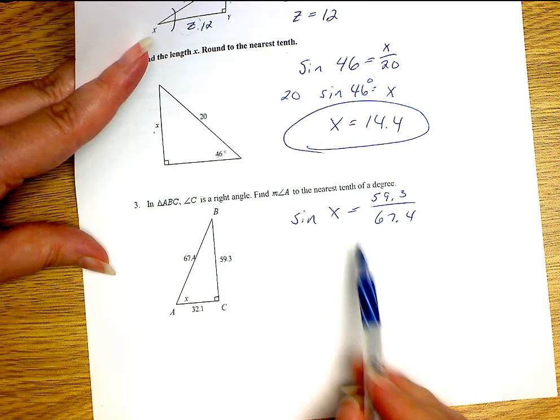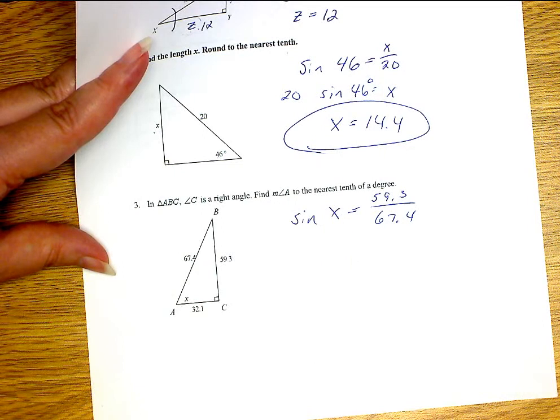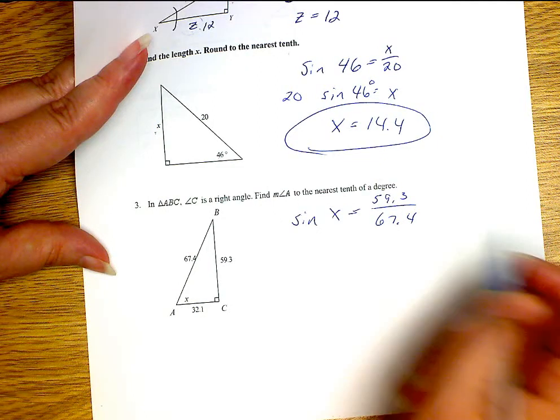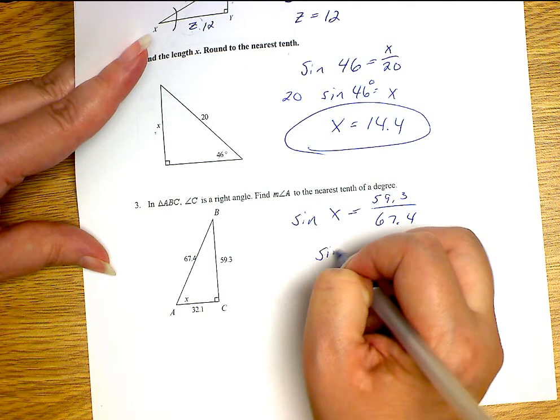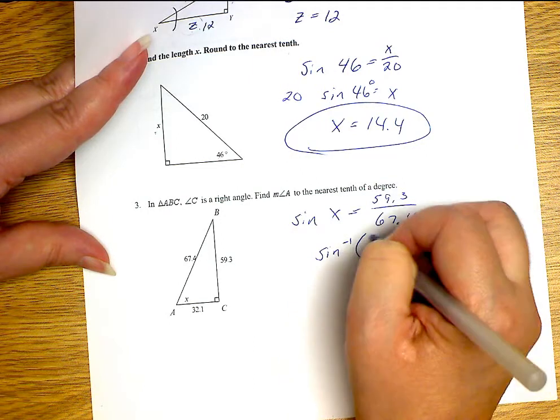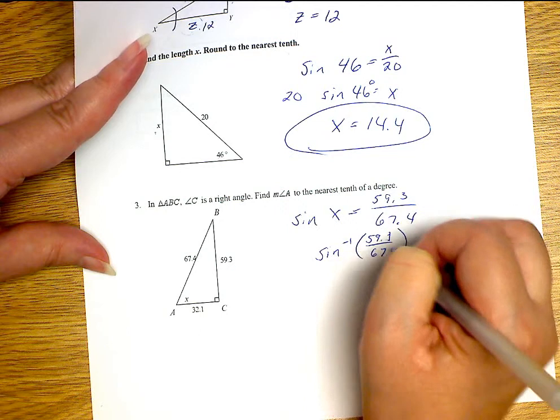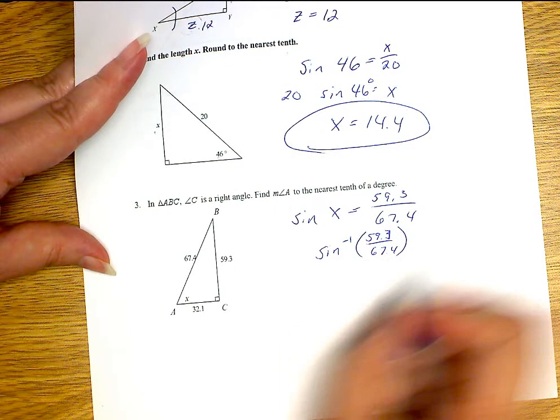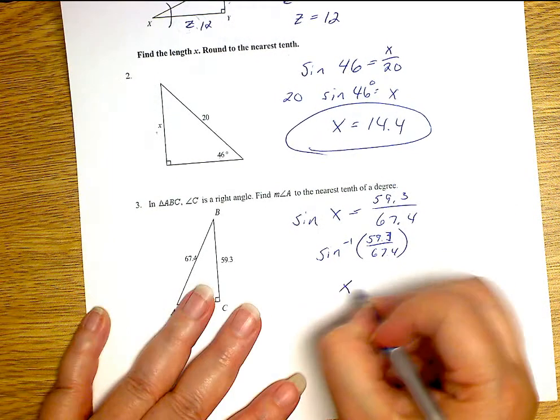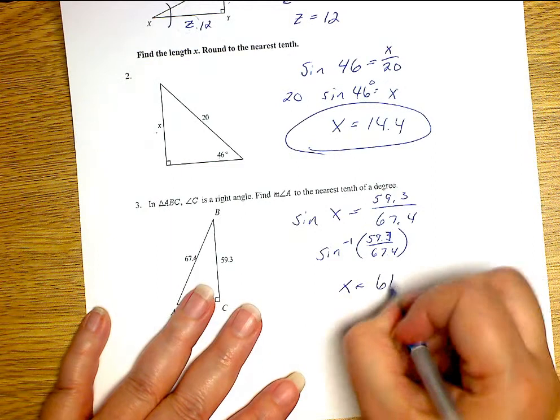How do I find the measure of an angle? Anybody remember? Inverse sine. So we're going to take sine inverse of this, and you plug that into your calculator and you get 61.6 degrees.